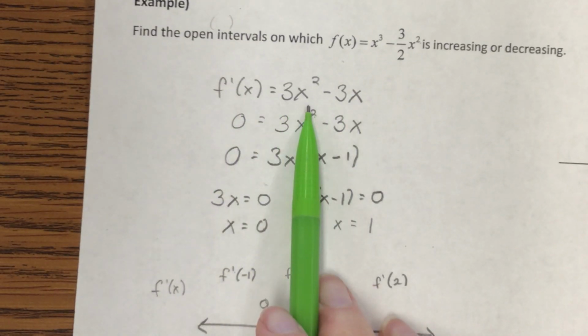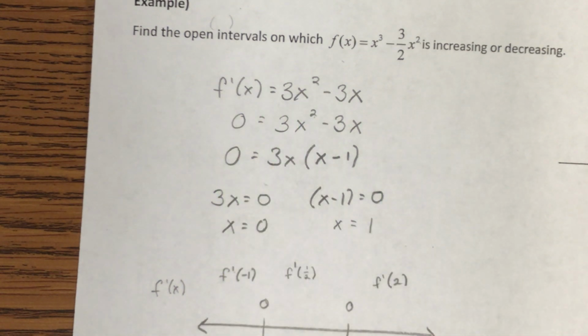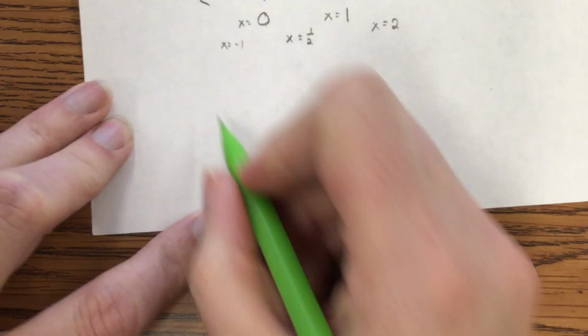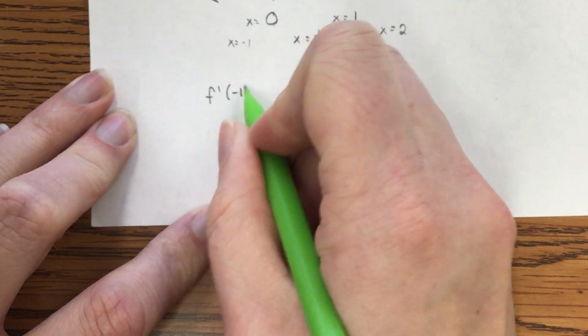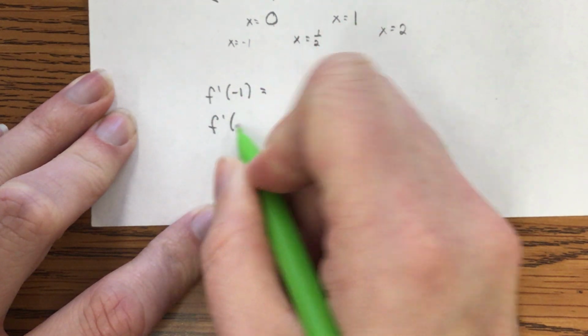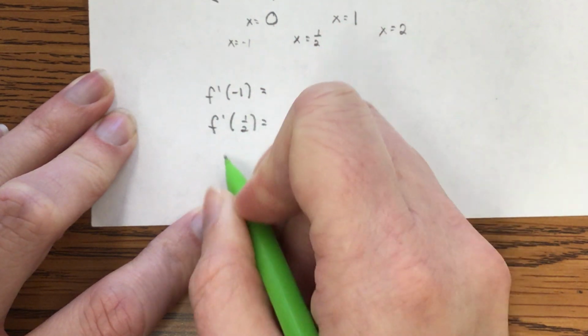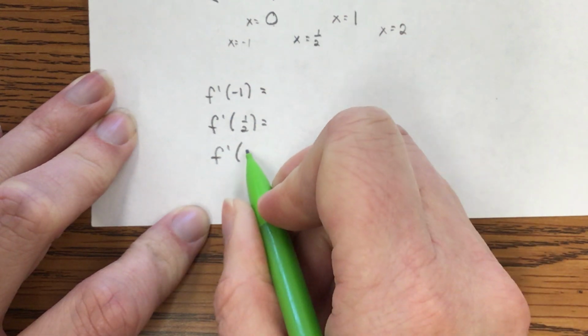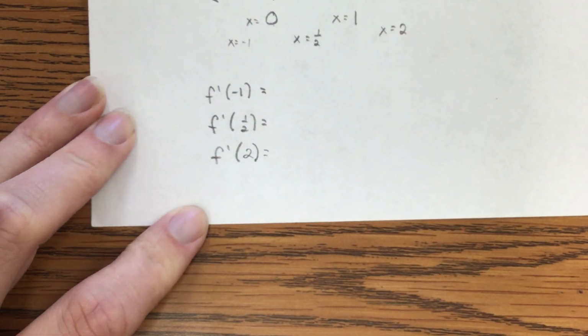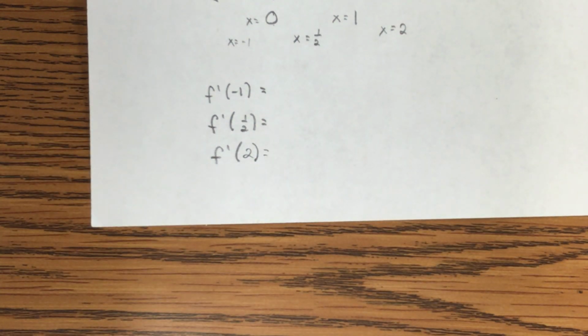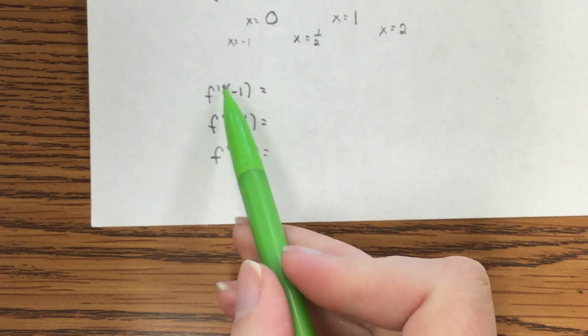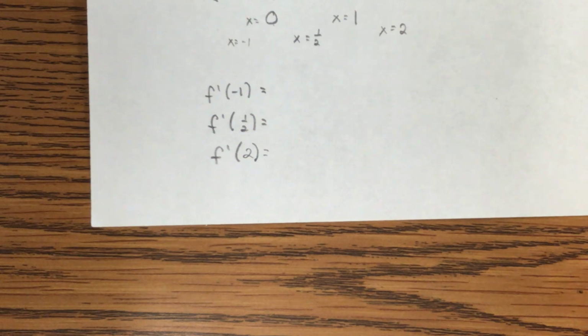So we're going to plug in negative 1, 1/2, and 2 into this right here: f prime of negative 1, f prime of 1/2, and f prime of 2. You guys know how to plug into an equation.